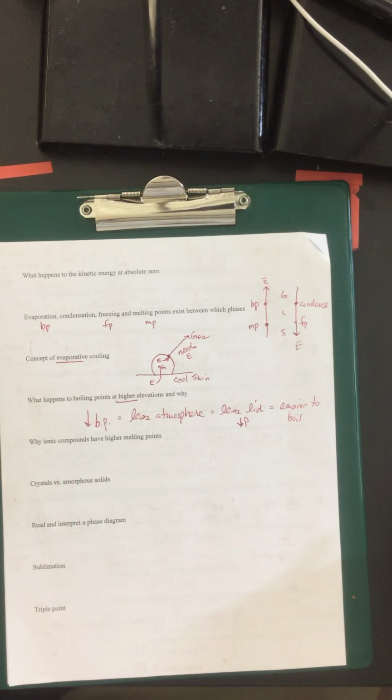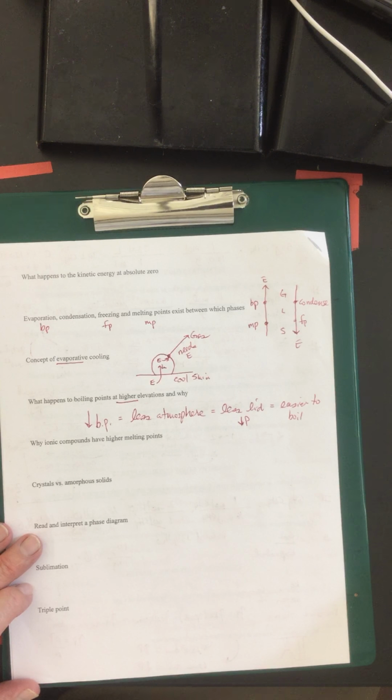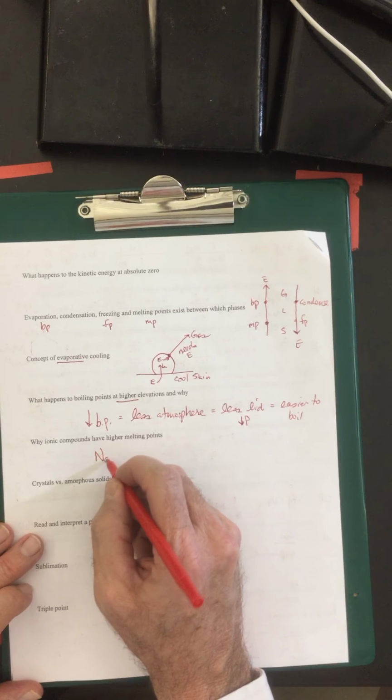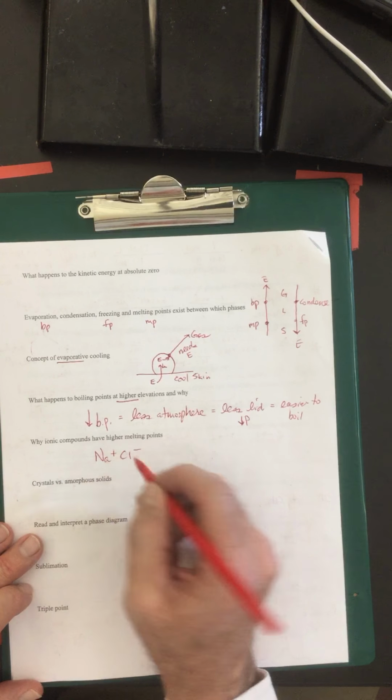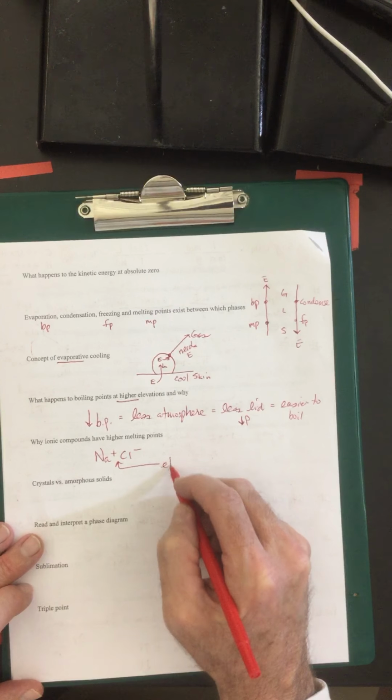Why do ionic compounds have higher melting points? This is based upon a lab that we did, one of our first labs, comparing sugar and salt. Sugar melted at a very low temperature. Salt did not. So with salt we have Na+ and Cl-. We have this electrical attraction between them.